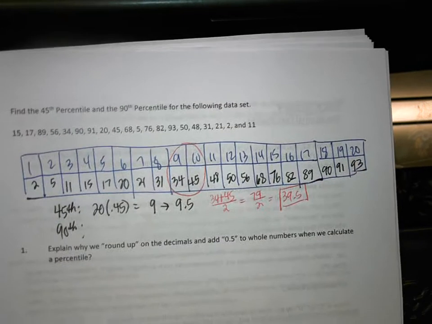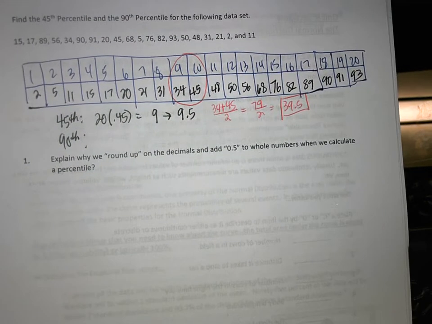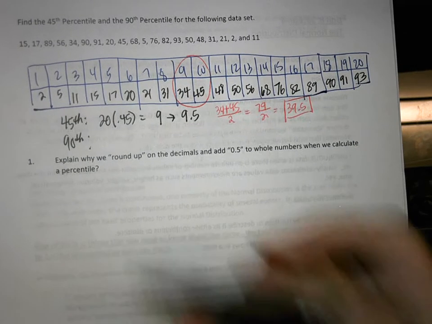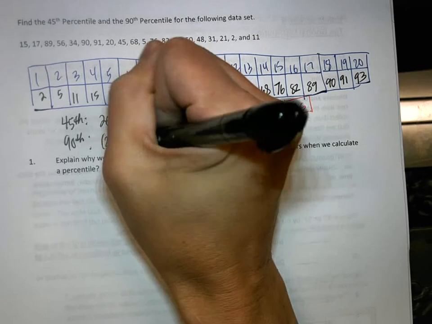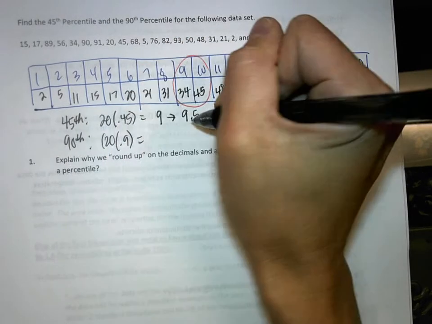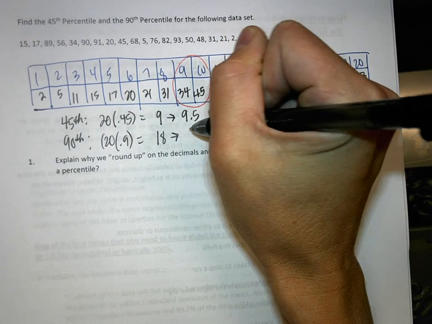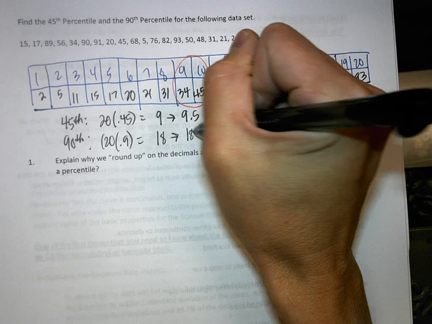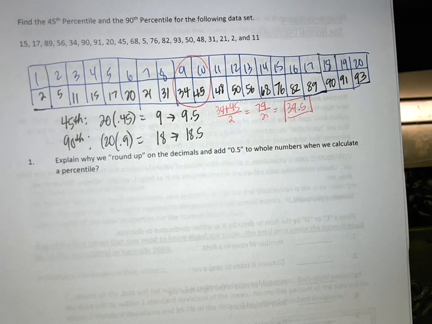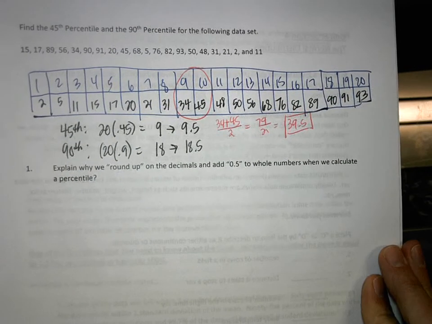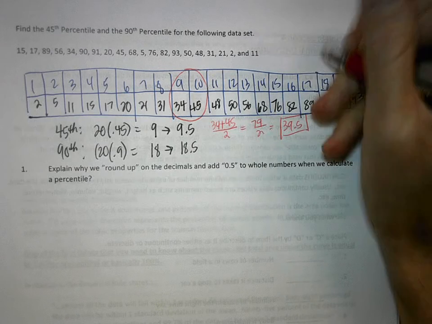Okay, so 90th percentile. What will I do? 20 times. Which is? Good. And since it's a whole number, we're going to round that to? 18.5. Very good. And so since it's 18.5, I'm going to go to which two numbers? 18 and 19.